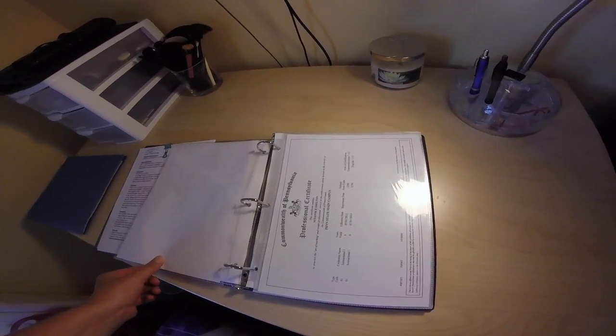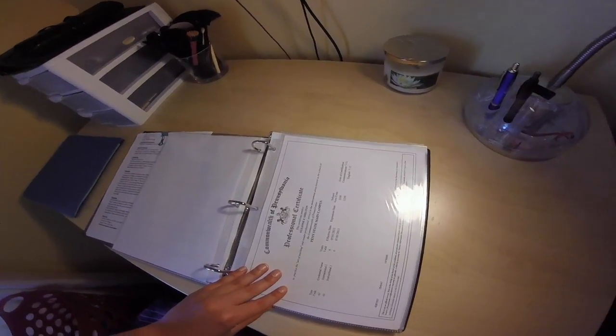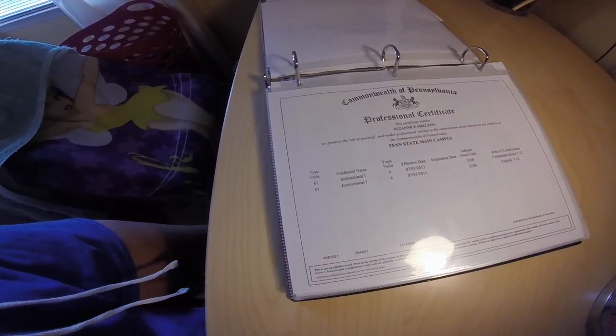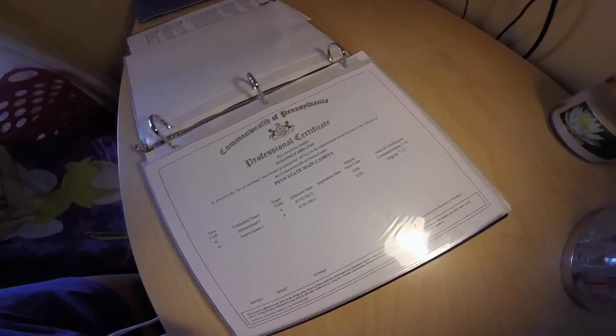This next page is my teaching certificate. I am a certified teacher in the state of Pennsylvania. On there it shows the credential name, when it's effective, when it expires, and just like the area that I'm certified in.